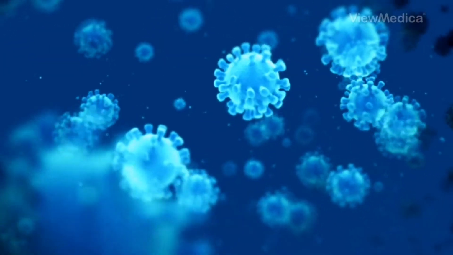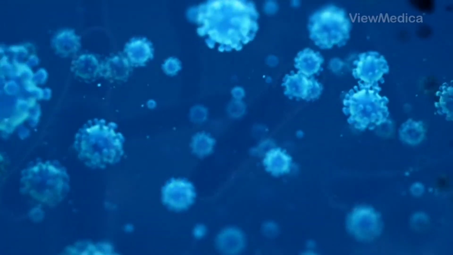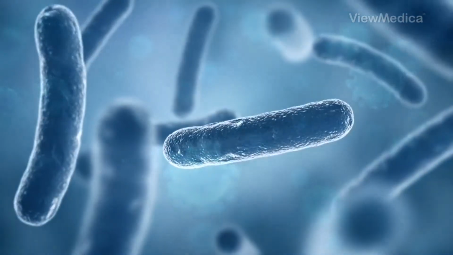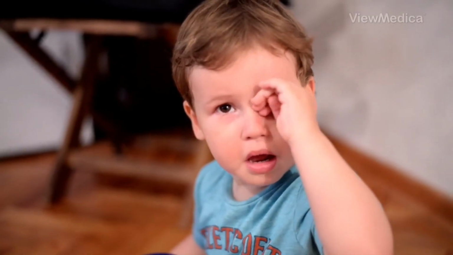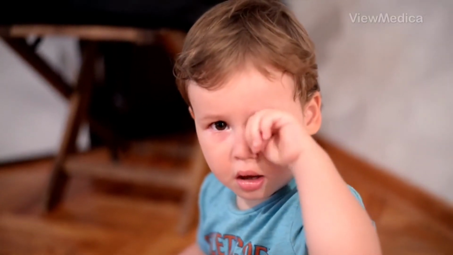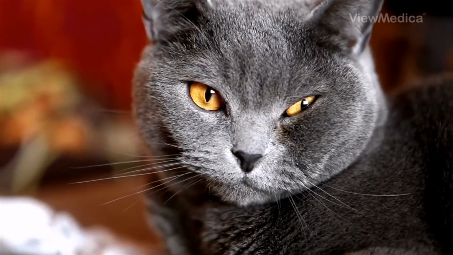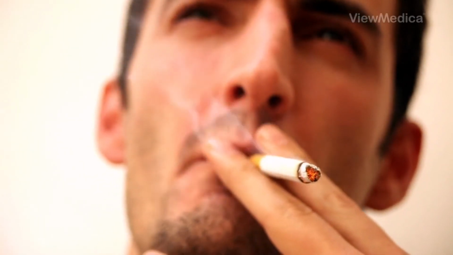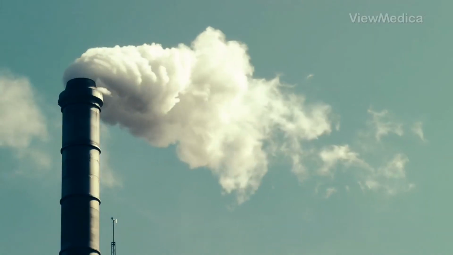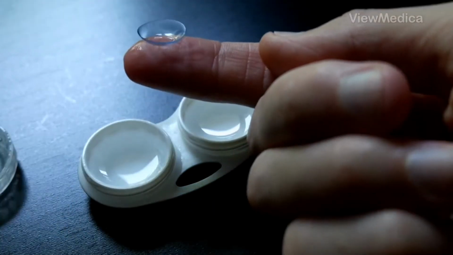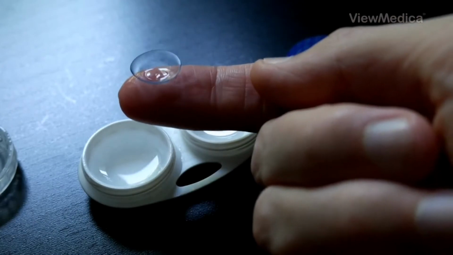Most often, conjunctivitis is caused by a viral or a bacterial infection, but it can also be caused by an allergic reaction. Things like pets, pollen, or mold can trigger it. Conjunctivitis can be caused by irritants such as smoke or chemical fumes, and it can be caused by contact lenses.